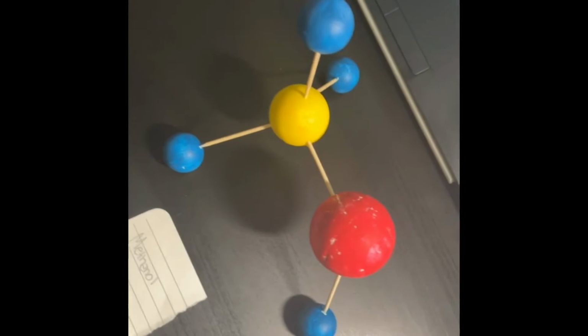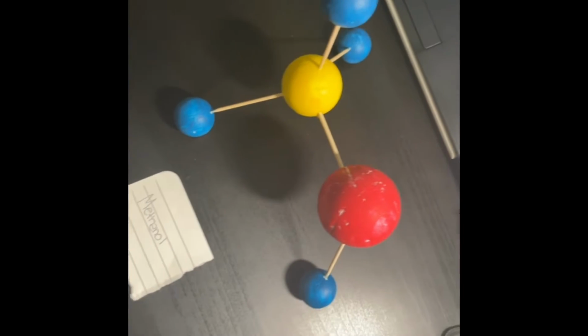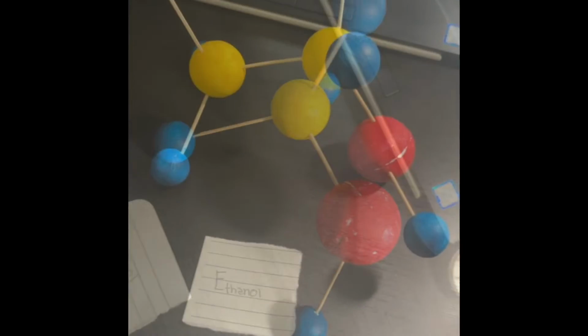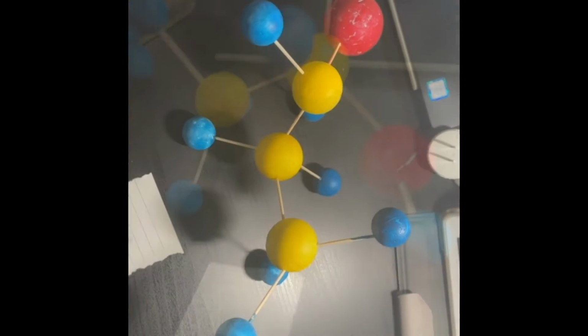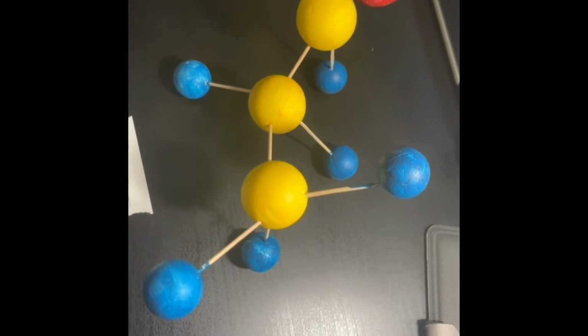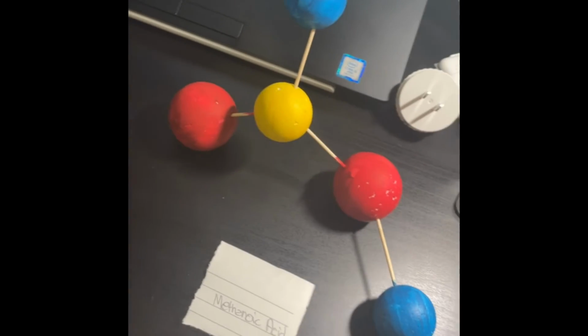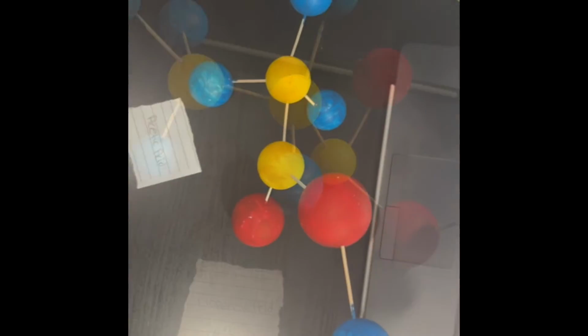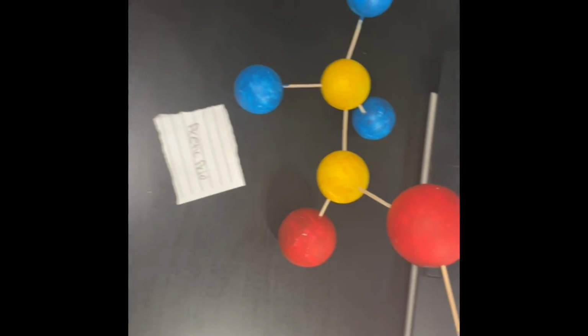Next on this video, I'm going to show the models of my carboxylic acids and alcohols. These are my 3 alcohol models. This one is methanol, the next one is ethanol, and my last one is propanol. And these are my 3 carboxylic acid models. The first one is methanoic acid, the second one is propanoic acid, and the third one is acetic acid.